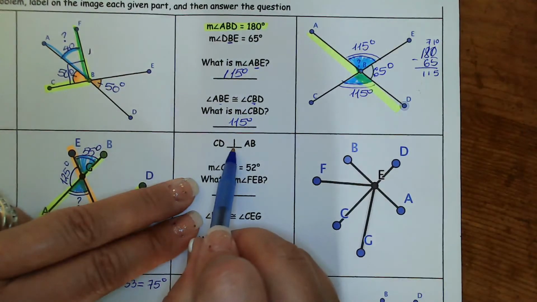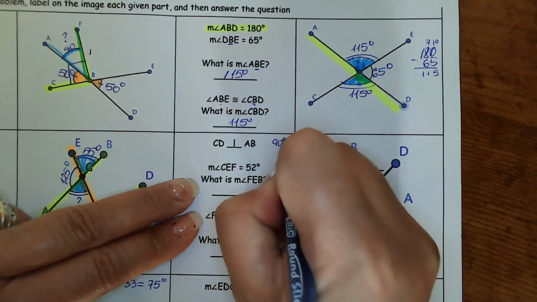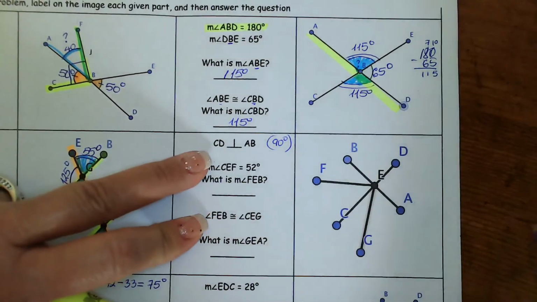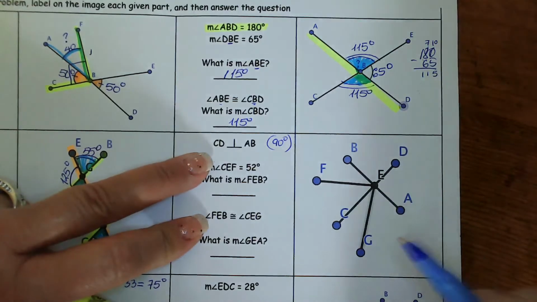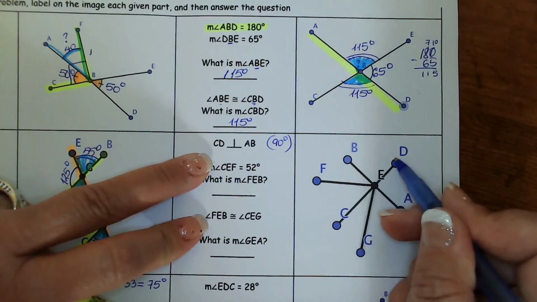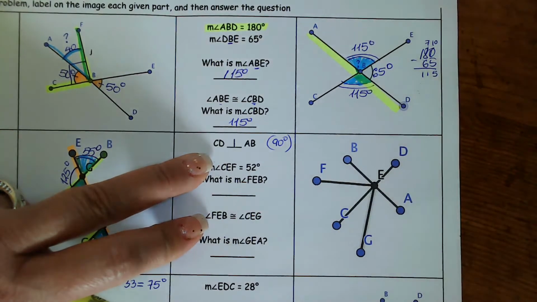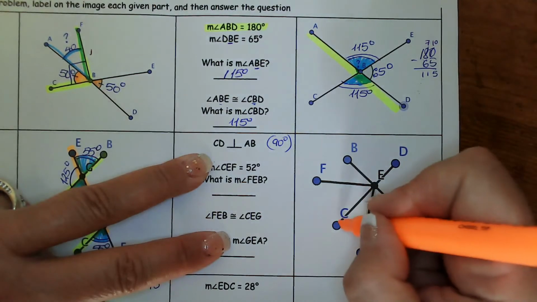CD is perpendicular to AB. It means we have a 90-degree intersection. Let's find this piece of information here. So segment CD is perpendicular with AB. So these two segments create 90-degree intersections.